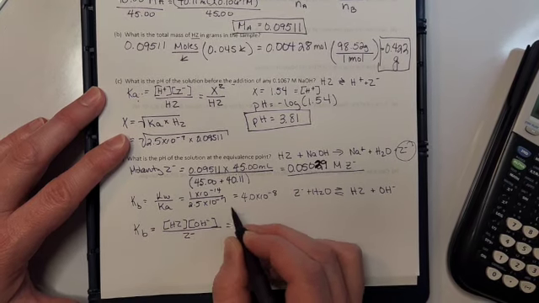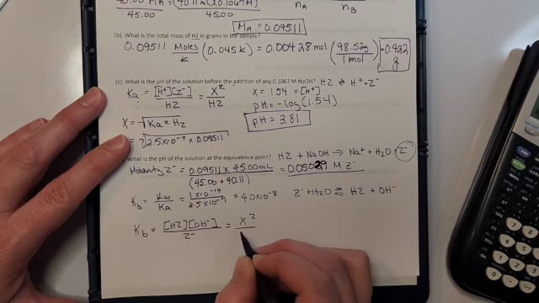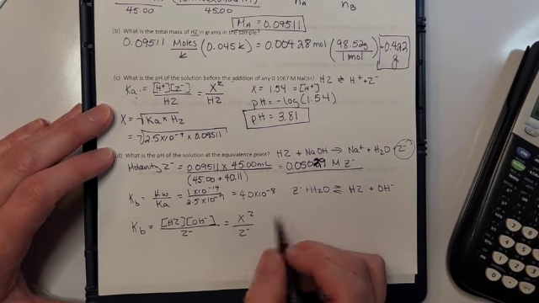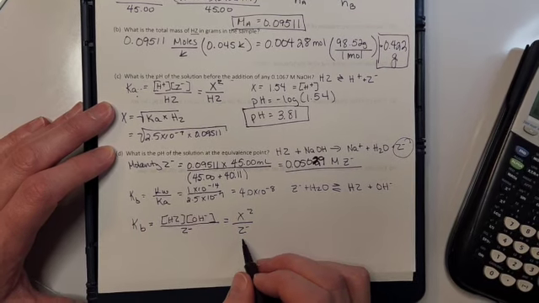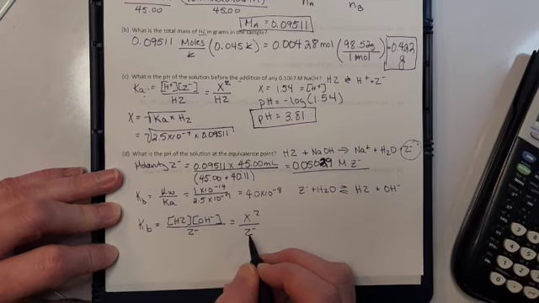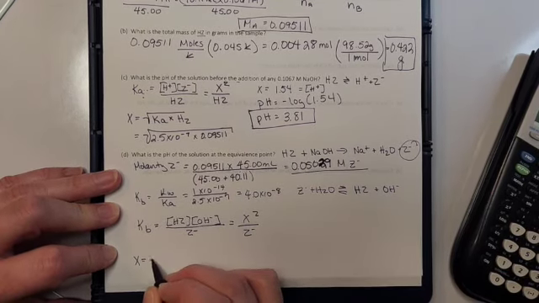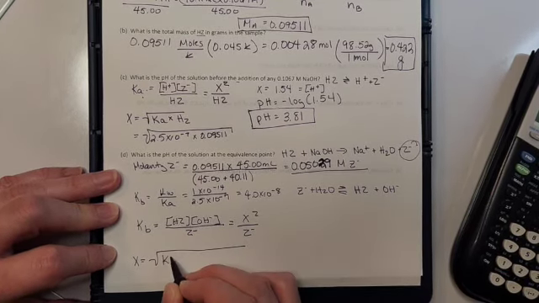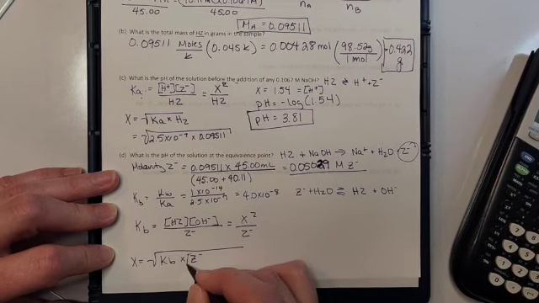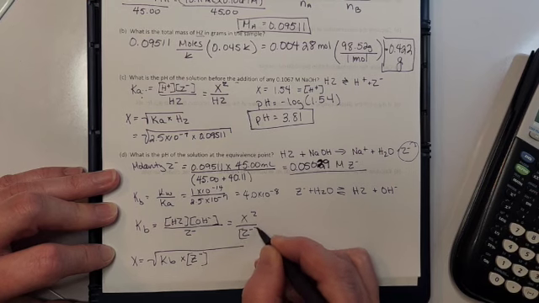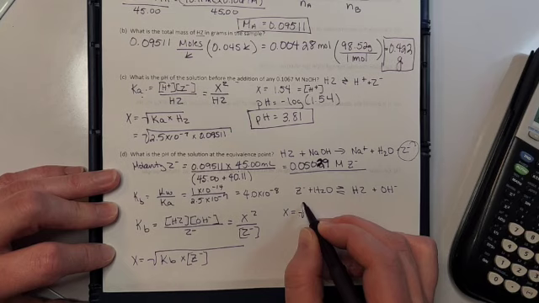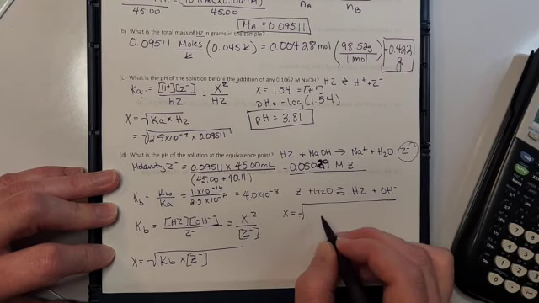We're going to sub those in for X, so X squared over Z, and we're going to start filling in some numbers. Right, so we have our molarity of Z. Let's isolate our X. And the way that we're going to do that is X is equal to the square root of Kb times the molarity of Z minus. Okay. I'm going to fill in the numbers here.